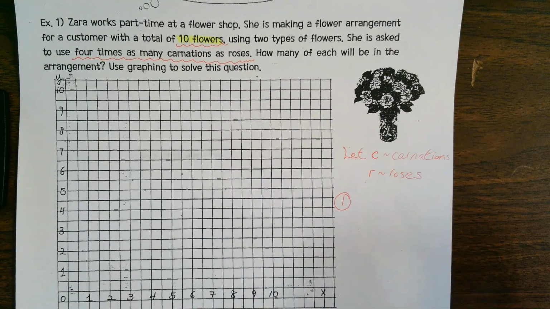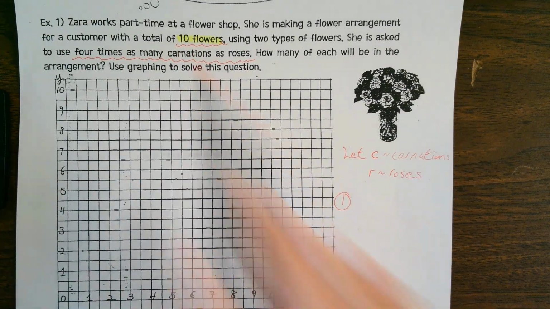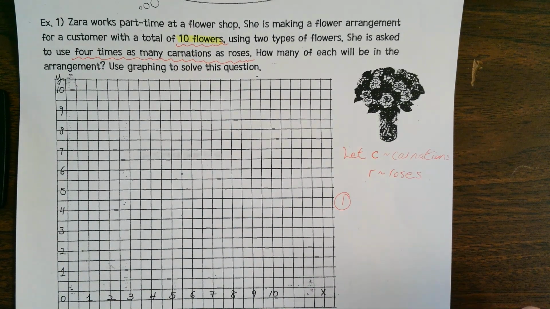First equation. Total of 10 flowers. The first equation is always the easiest one, it's like the number of. It's always the number of. So in this case, Ryan, how many flowers do we want in total?